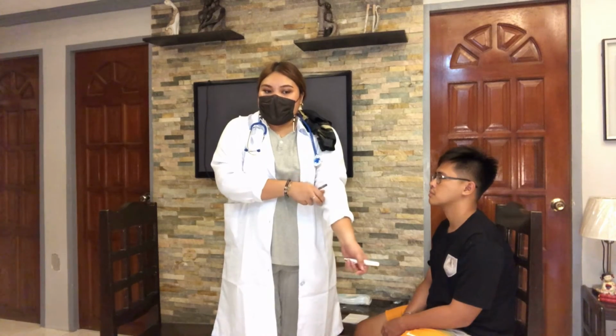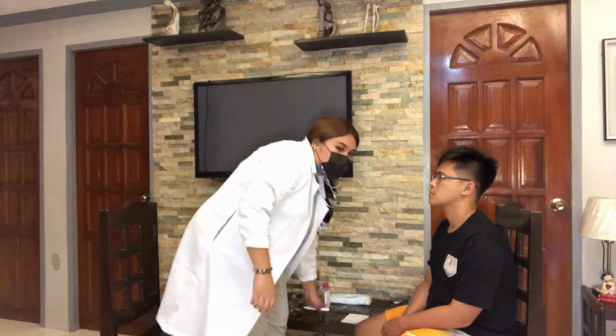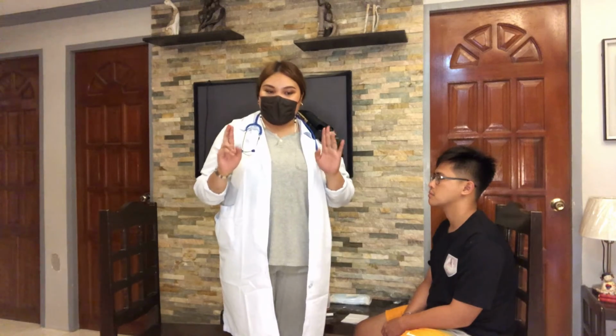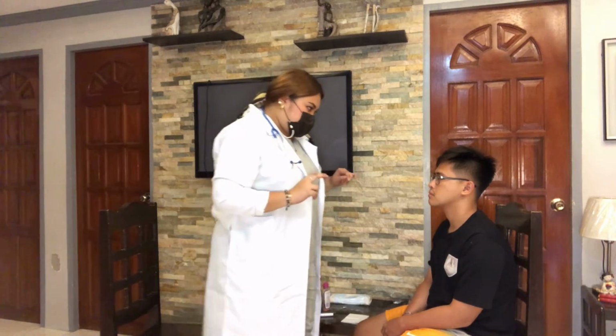Now we're going to be assessing the facial sinuses. You can use your index finger in palpating the maxillary and frontal sinuses for any tenderness.